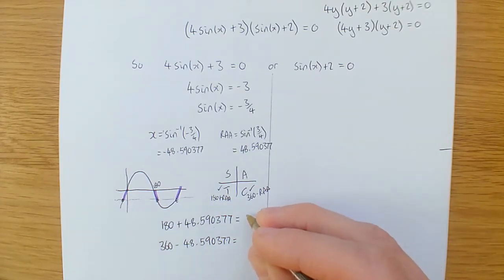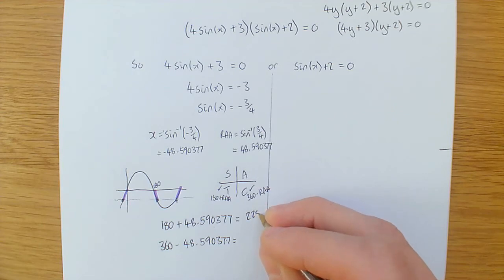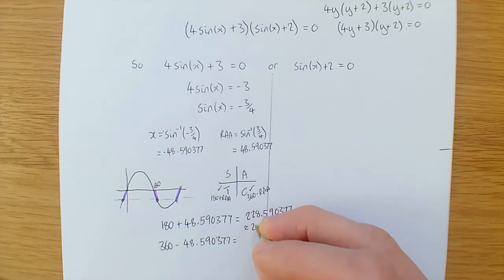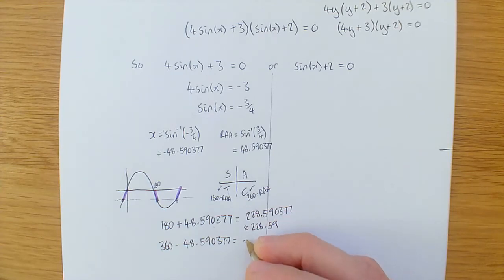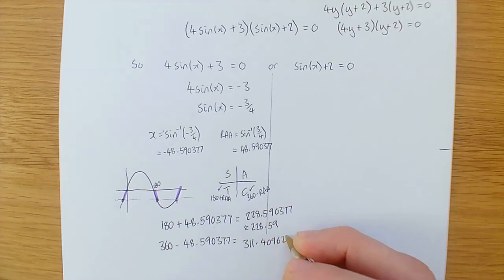So let's work these out. That one gives us 228.590377, which is approximately 228.59. The second one gives us 311.409622, which is approximately 311.41 degrees.